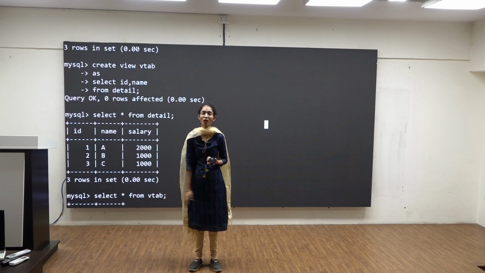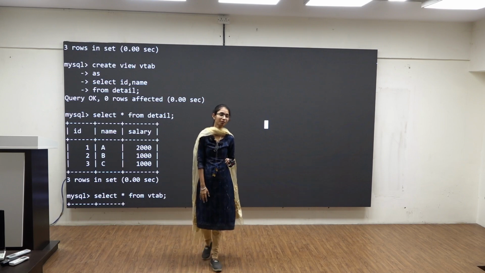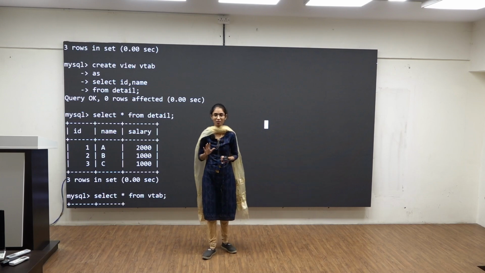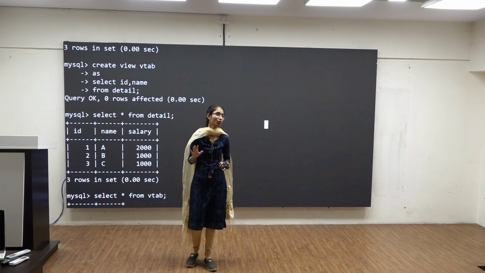So what is a workbench in the sense here for us? It's a graphical user interface. Please don't talk.